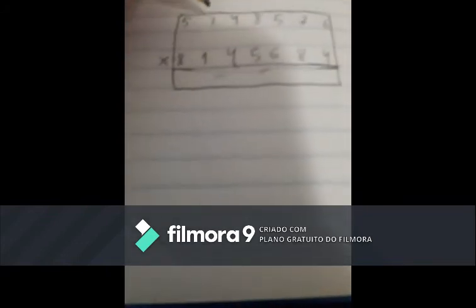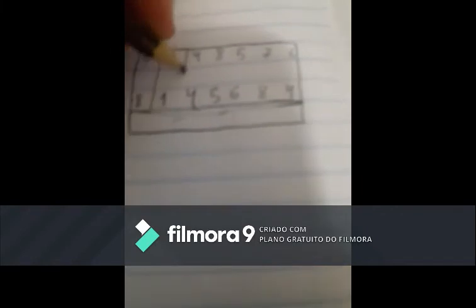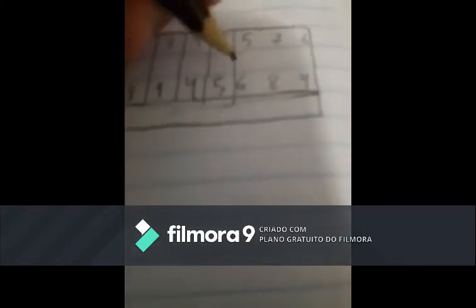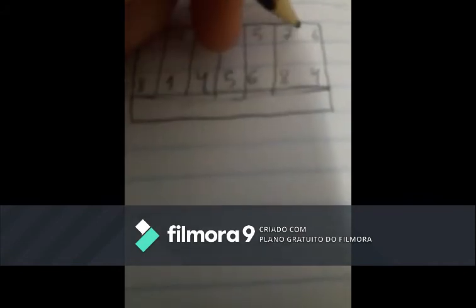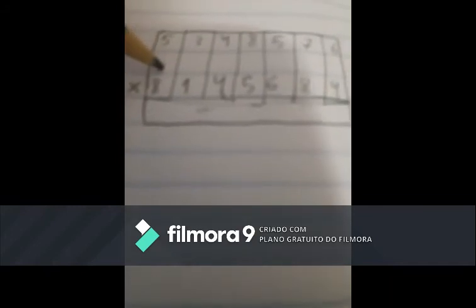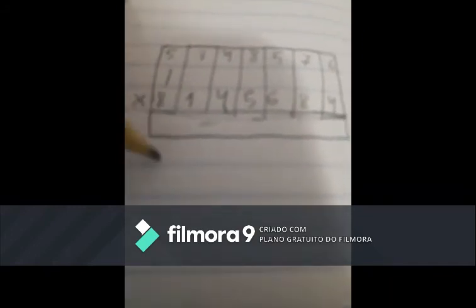So first, to do this method, you need to separate all the numbers by columns. That's an important part of it. And then we're gonna multiply vertically this number. So 5 times 8 is 40.